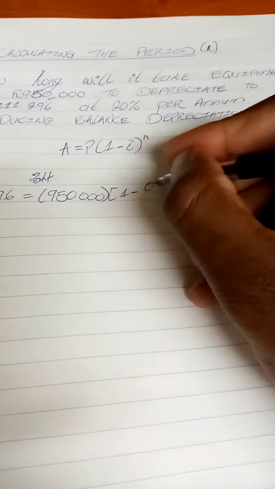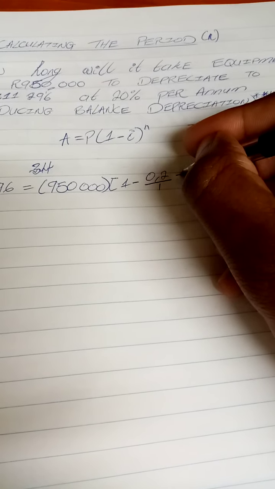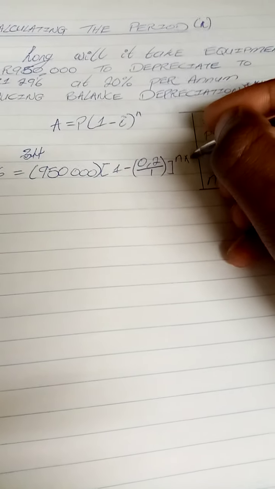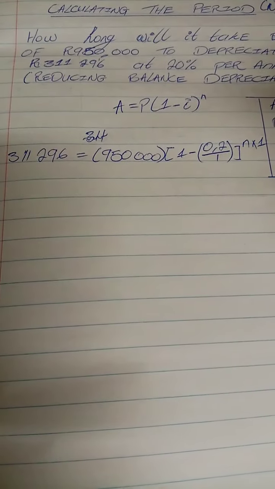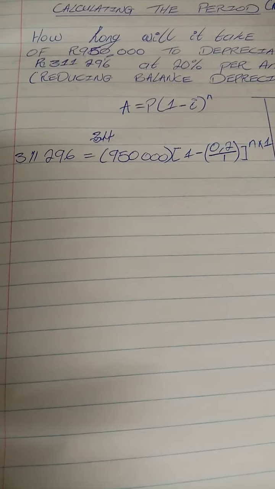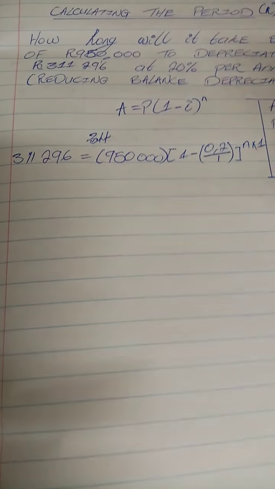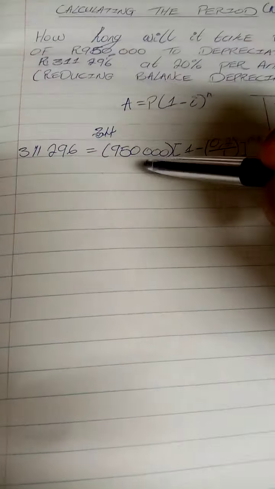Therefore, it is 0.2 is the interest over 1. Let's put this in brackets, to the power of n. Because we are looking for n, we do not have n as yet. So basically at this point, what we can do is divide 950,000 on both sides.